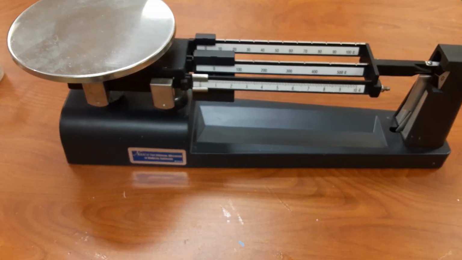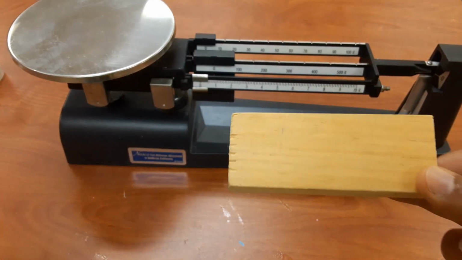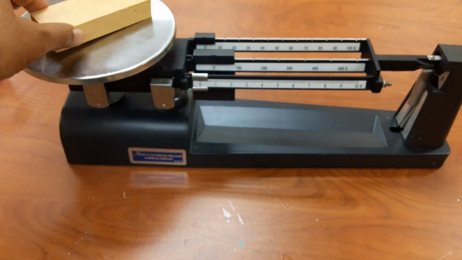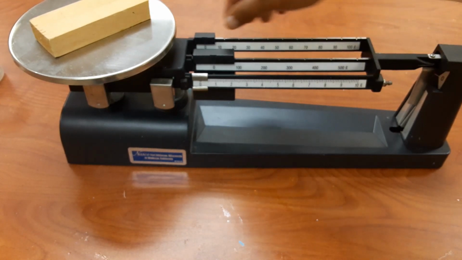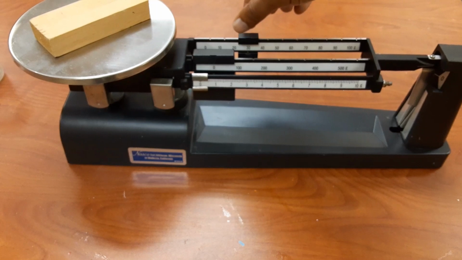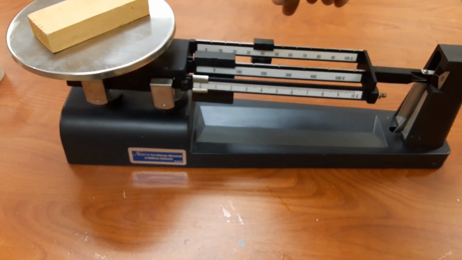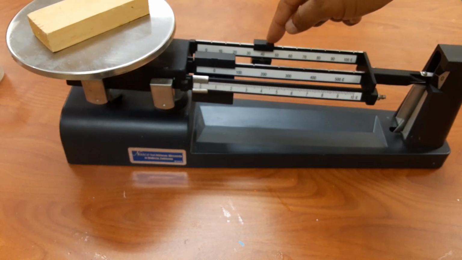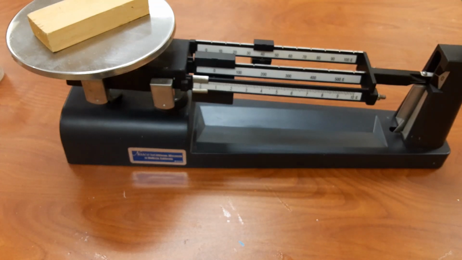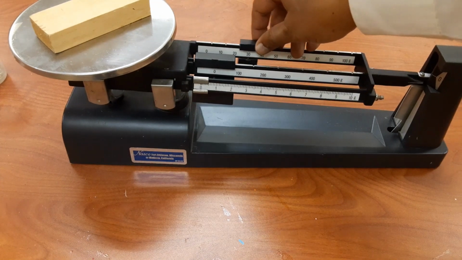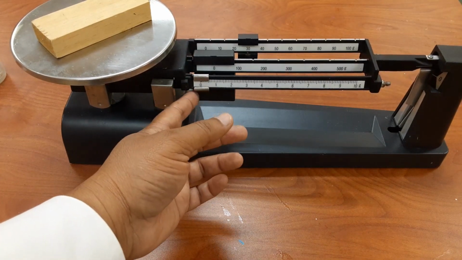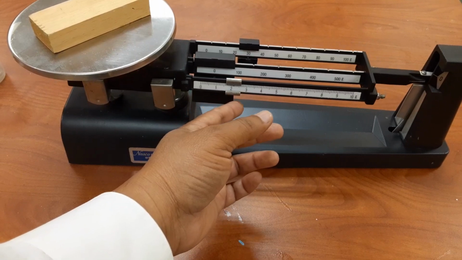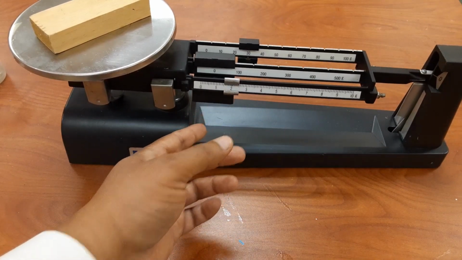Next we want to find the mass of this block of wood. So we put this block of wood on a triple beam balance, and how the triple beam balance works is there are these three beams and we move these sliders until the beams are horizontal. So when I move the last slider to 40, the beam dips down, which means 40 is too much, so I move it back to 30, and now the beam goes up, and now I'm going to move this small slider until the beam becomes horizontal.